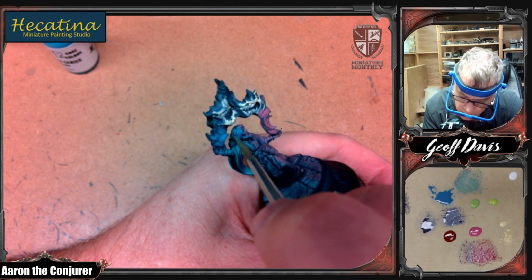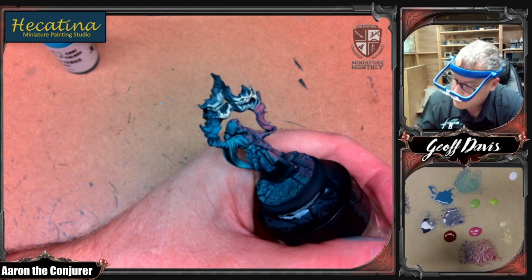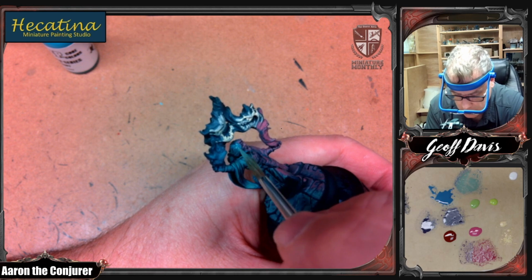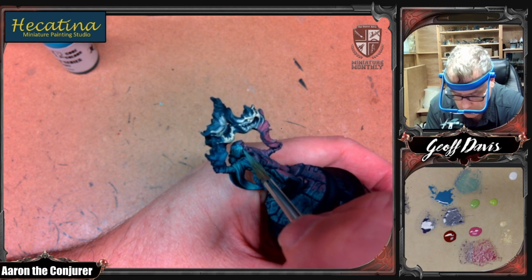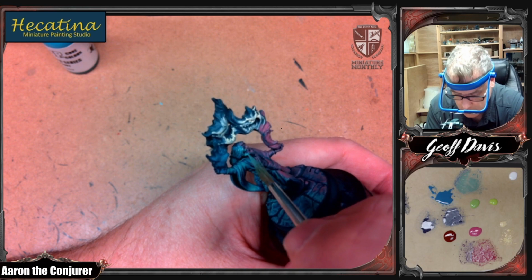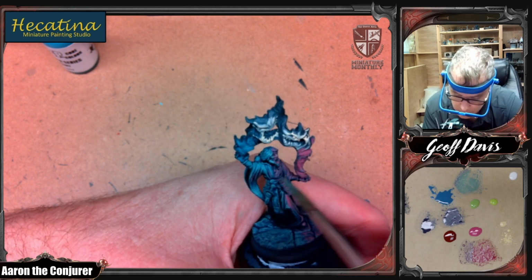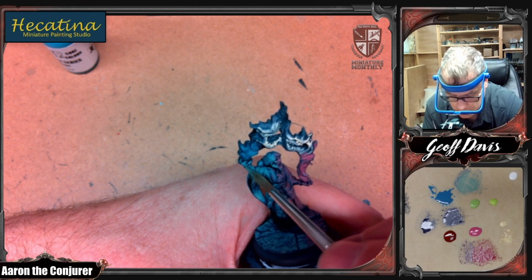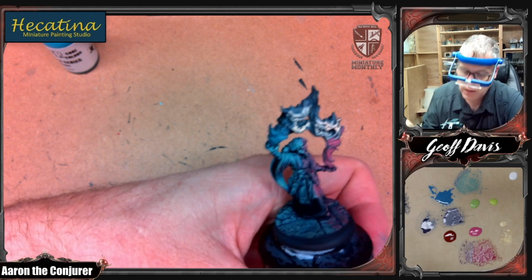Do that on his hair. Beard. Working my way up to the palm of his hand now.